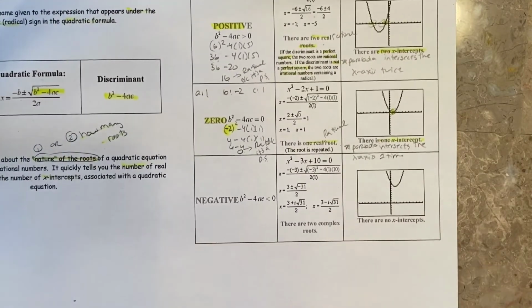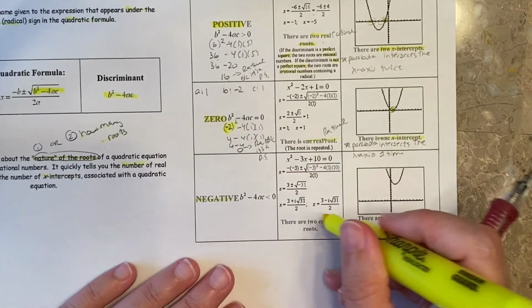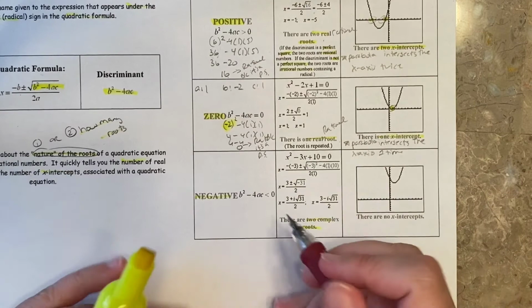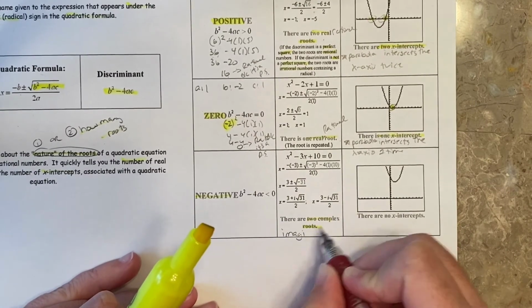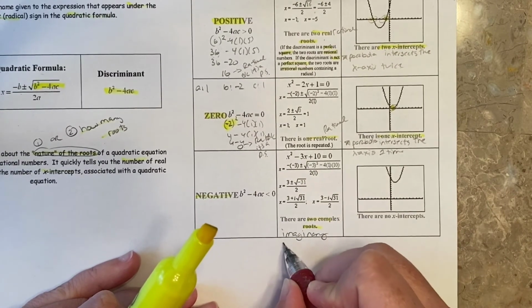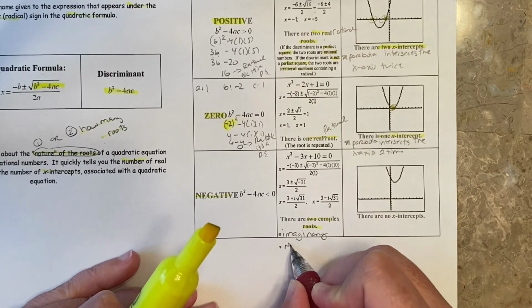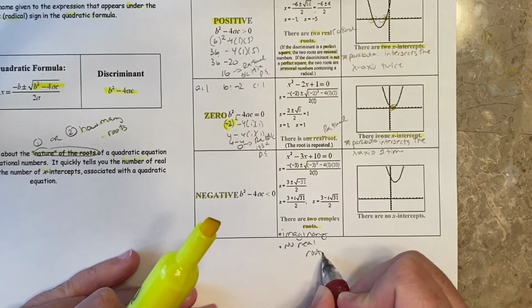Okay, so then the last type was when you got a negative answer. A negative meant 2 complex roots. Remember, we also called complex the fancy word for imaginary. And basically what that means is no real roots. That's what it all means.